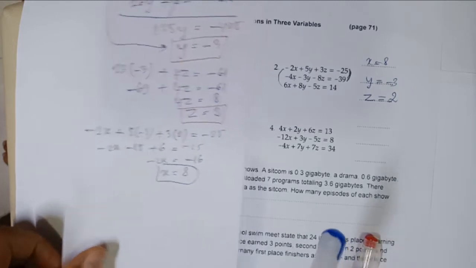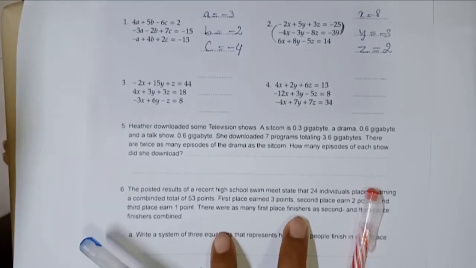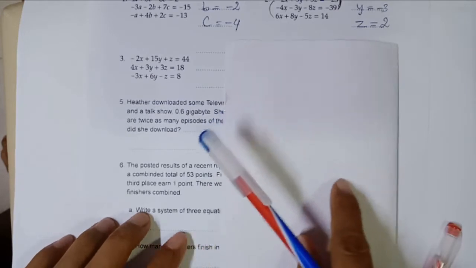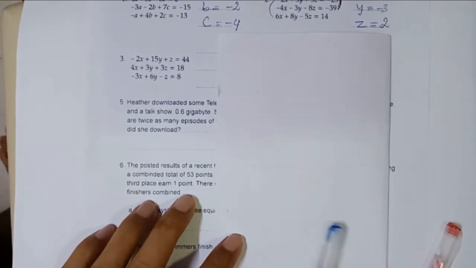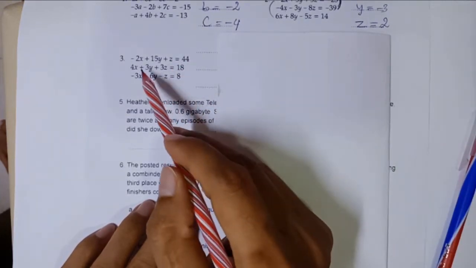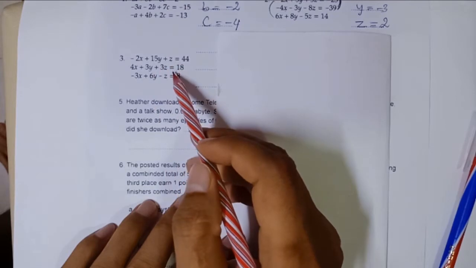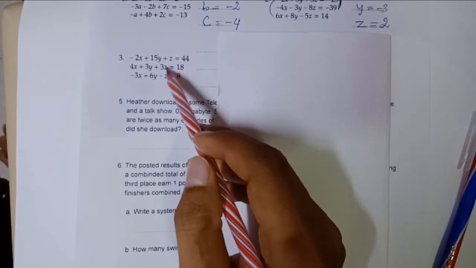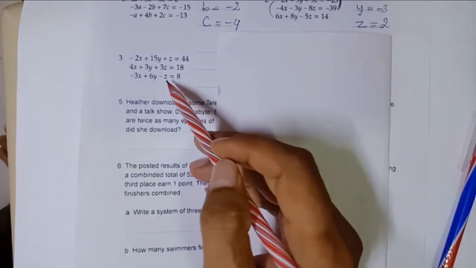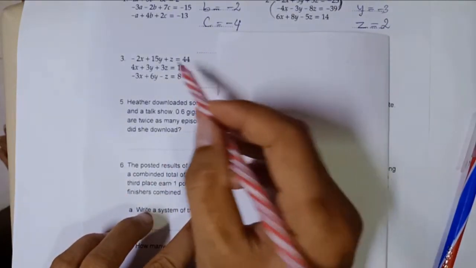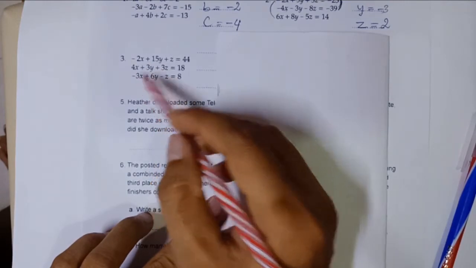Let's move on to the third number. Let's try to work on this one together. Let me see which one would be easiest for us to eliminate. In this case, look at the z value: z, 3z, negative z. I'm going to eliminate z, so I'm going to group the first and third together.